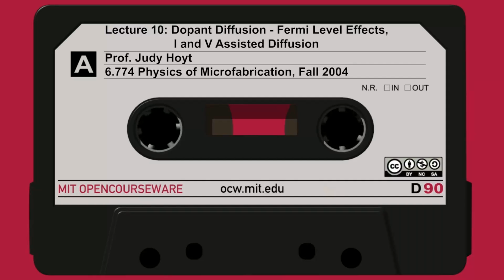So again, if I'm under intrinsic conditions and I have an N-type dopant, where intrinsic means P equals N equals Ni, that's the definition of intrinsic, then I just substitute Ni in here for N, and you see that the diffusivity is indeed a constant. It's the sum of three numbers, but it's a constant number. It just doesn't depend on the local concentration when you're intrinsic.